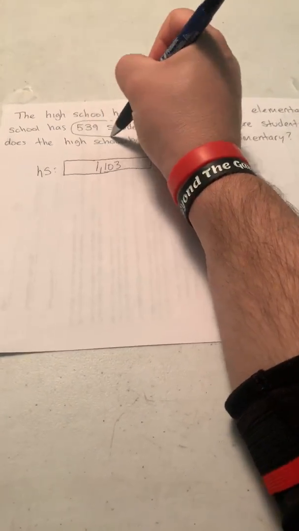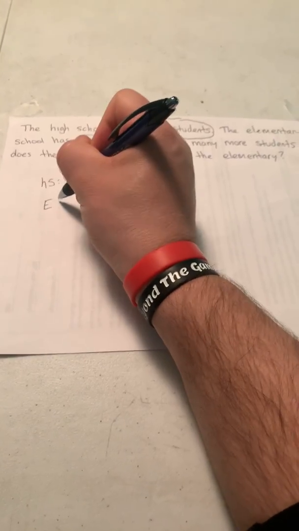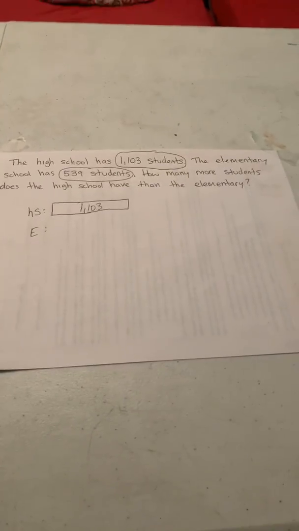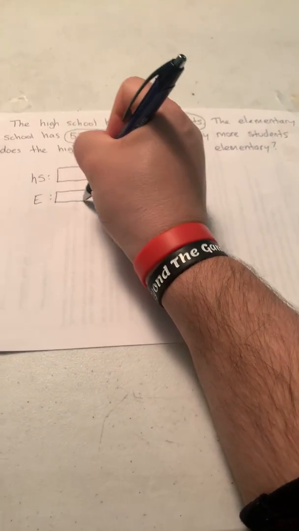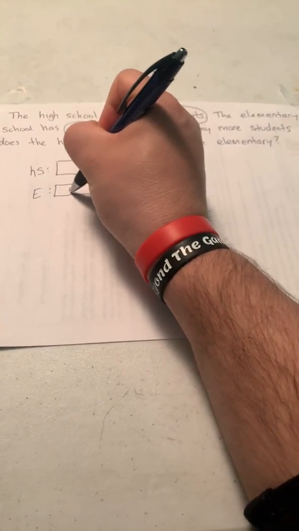The next thing we're going to do is circle 539 students. Why am I doing that? Because that's going to tell us how many are in the elementary. So you're going to make a tape diagram of E for elementary and make it smaller than the high school one because there are fewer students. Put 539 inside. All right, now what?